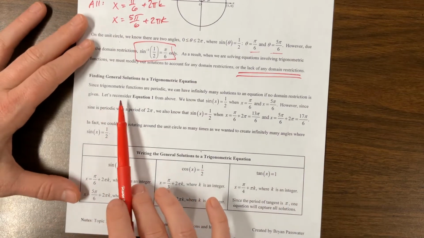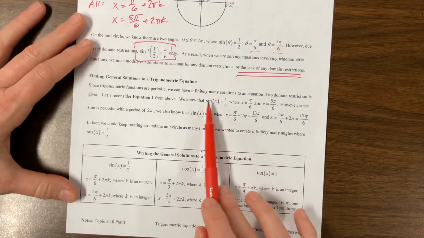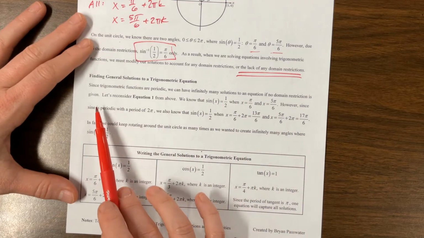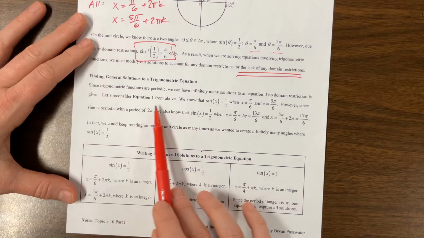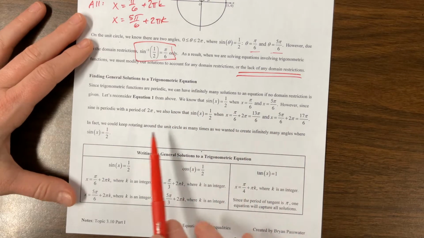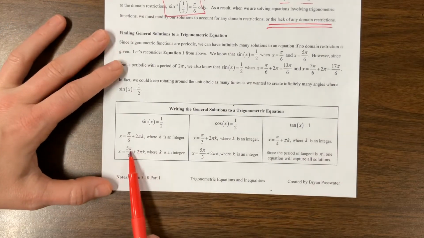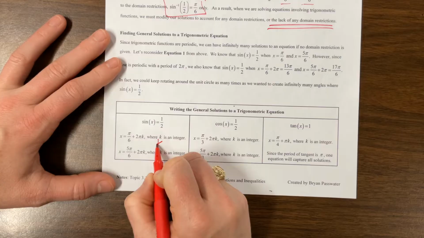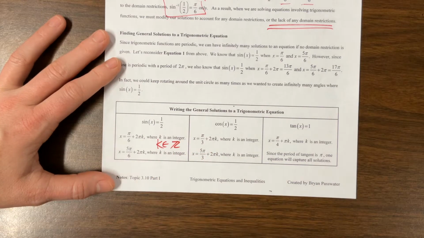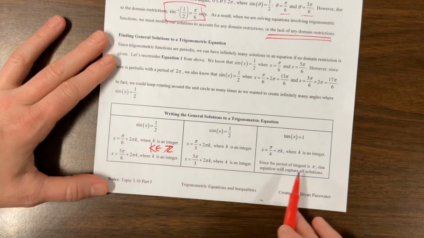Since trigonometric functions are periodic, we can have infinitely many solutions to an equation if no domain restrictions are given. So this was that plus 2 pi k. Okay, so here we go. I would write plus 2 pi k, and I would write where k is an element of the integers. We call it k. Same idea.